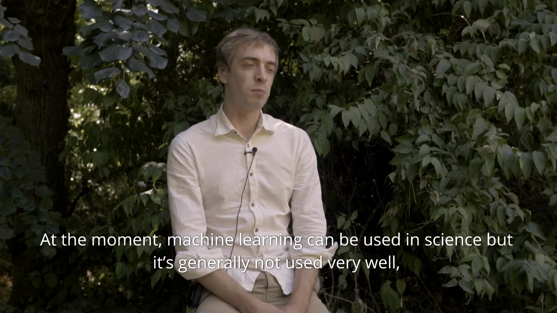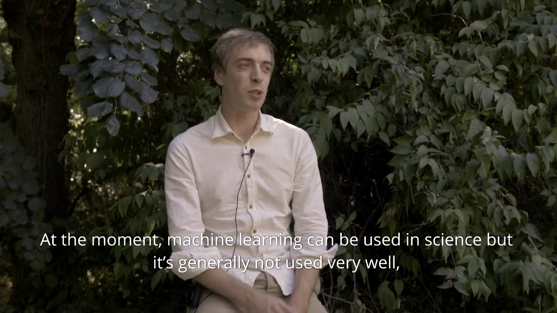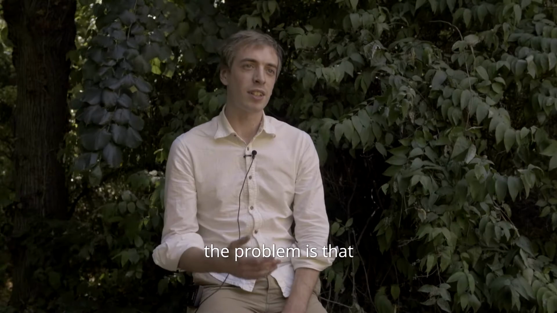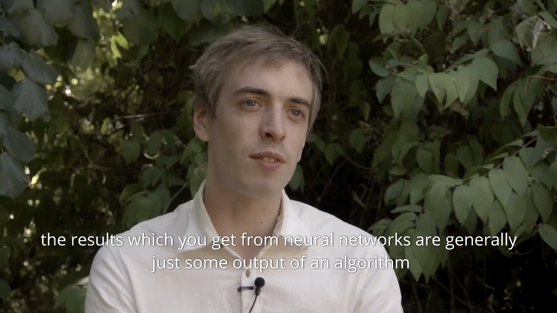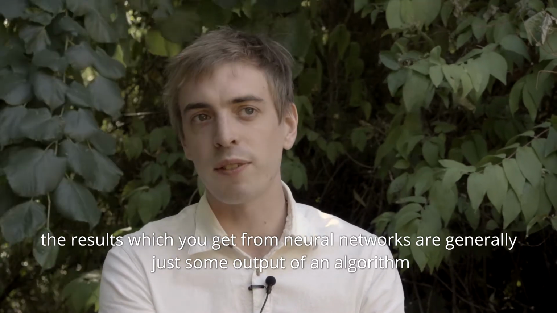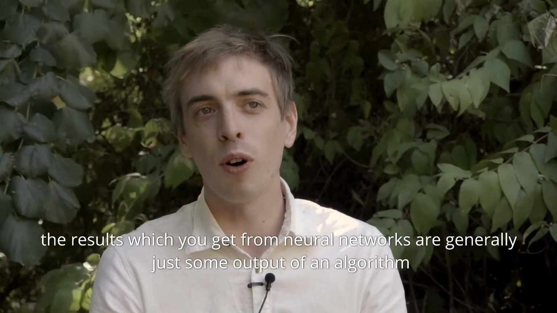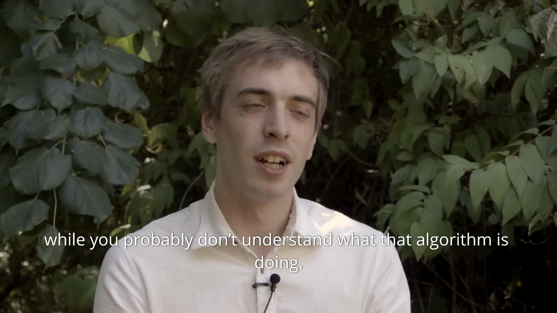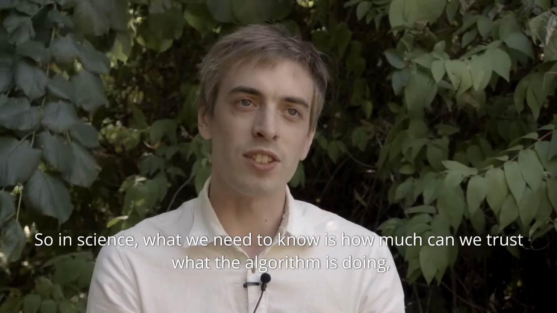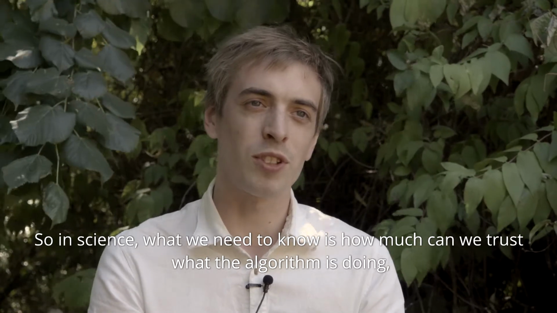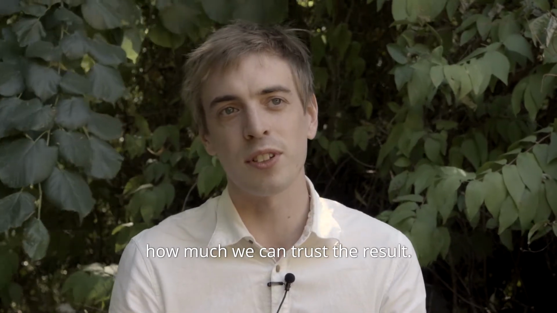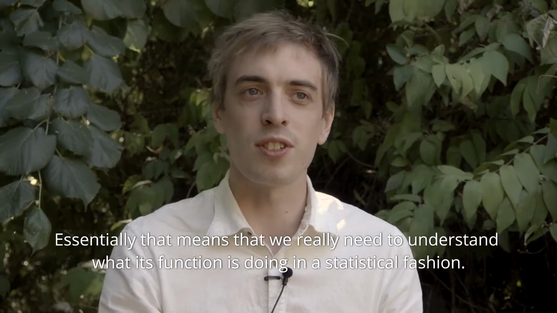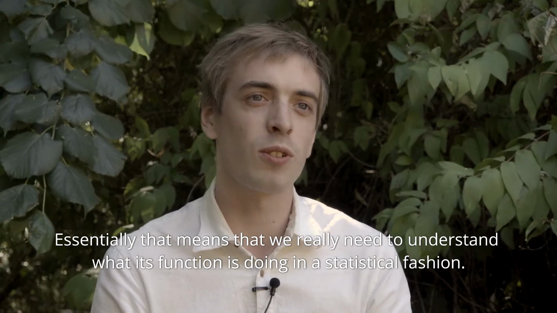At the moment, machine learning can be used in science, but it's generally not used very well. The problem is that the results which you get from neural networks are generally just some output of an algorithm where you probably don't understand what that algorithm is doing. So in science, what we need to know is how much can we trust what the algorithm is doing, or how much can we trust that result.